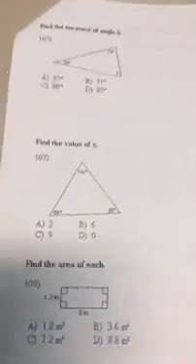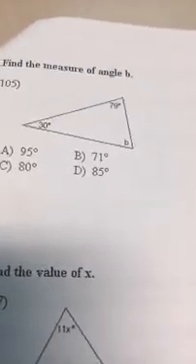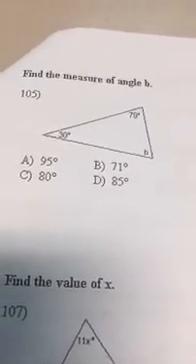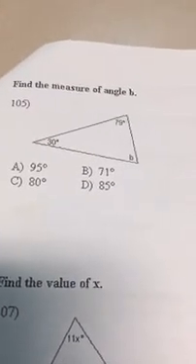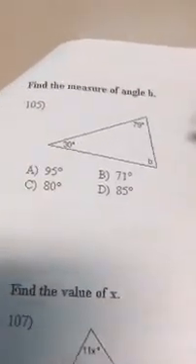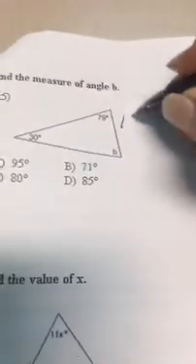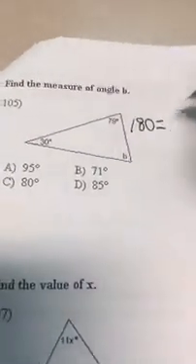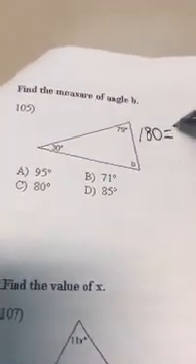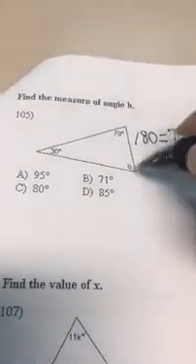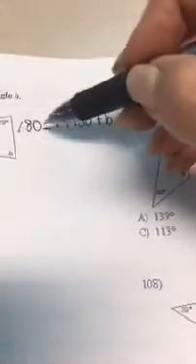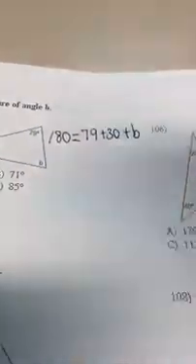Okay, when you get to number 105, it wants to know how to find the measure of an angle inside of a triangle. The key to figuring these out is to know that in every triangle, no matter what it looks like, it's always going to have a total of 180 degrees. So you can set this up with 180 equals 79 plus 30 plus b, okay? 180 degrees is going to equal all these things added together.